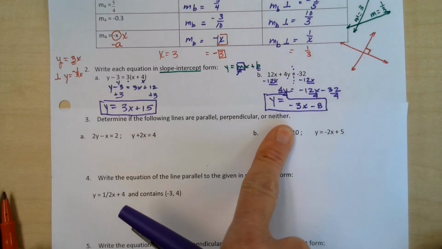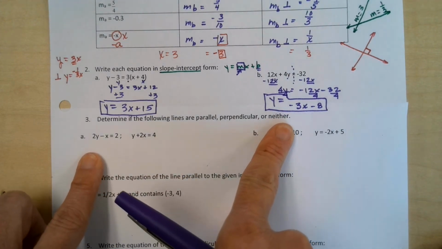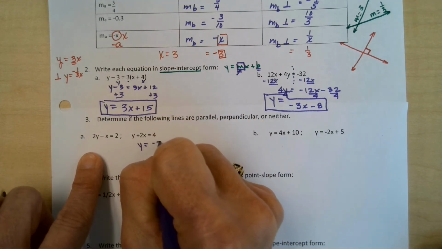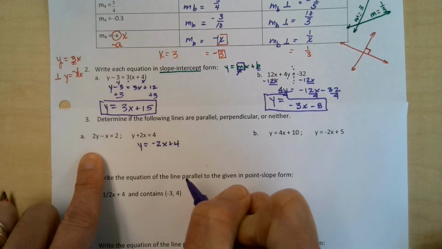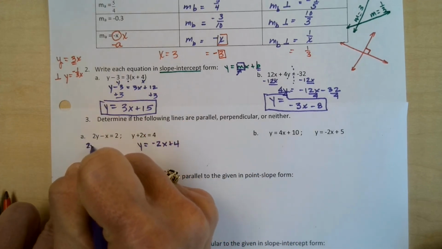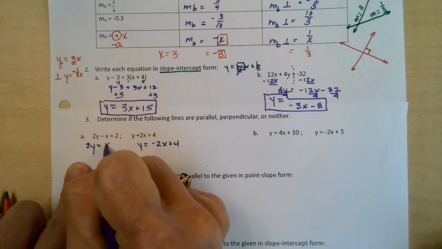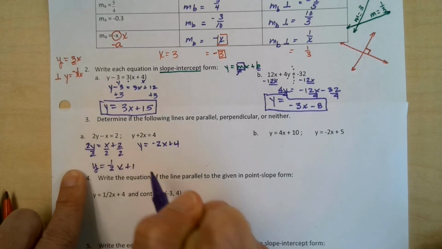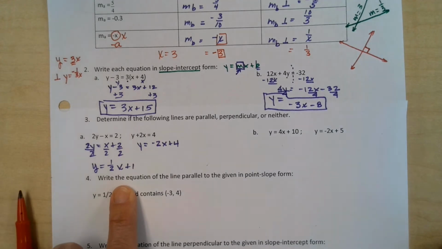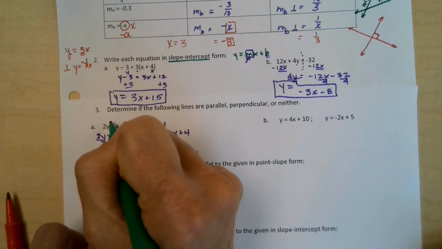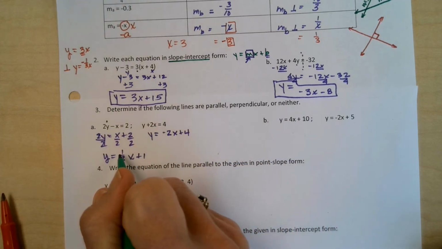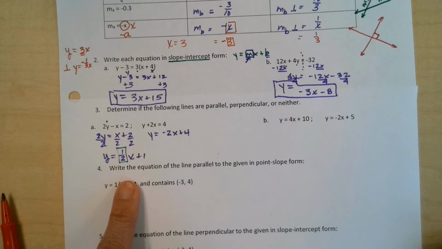Okay, determine if the following lines are parallel, perpendicular, or neither. In order for me to determine slope, I have to put it in slope-intercept form. And in order for me to do that, I need to solve for y. So our whole goal in reviewing all of this algebra with you is having you be able to look at this equation and solve for y. Add x to both sides, divide everything by 2. This equation has a slope of 1/2.